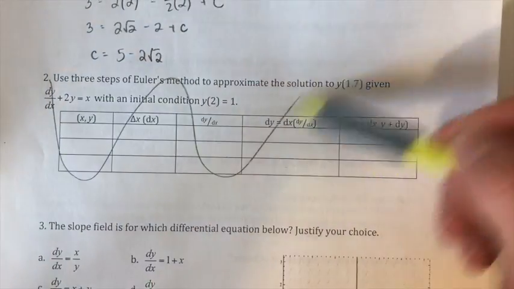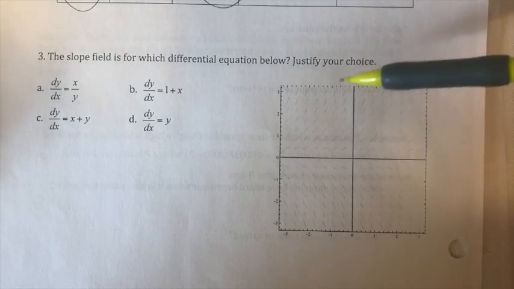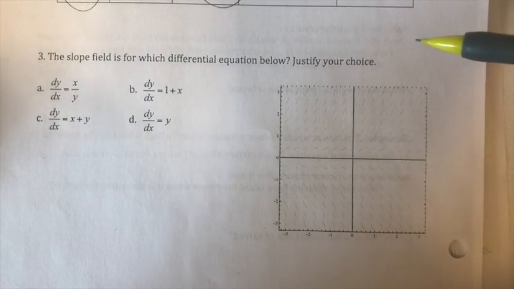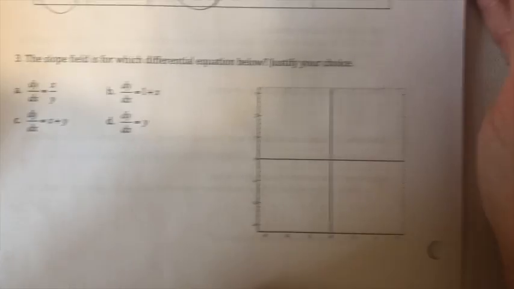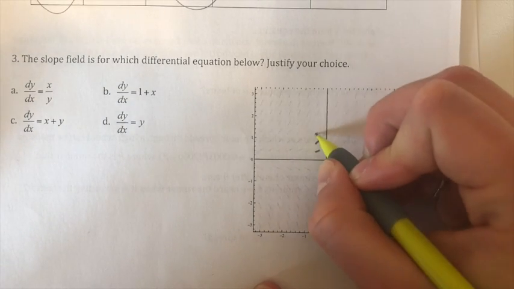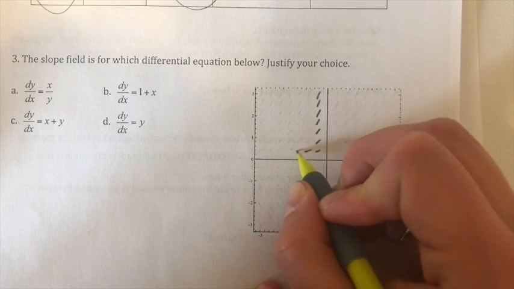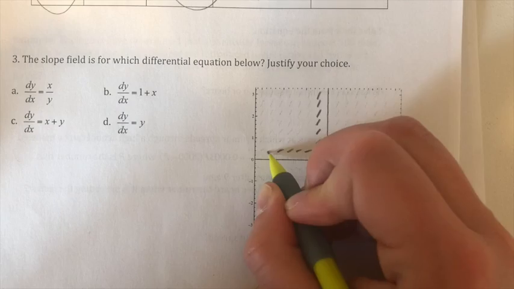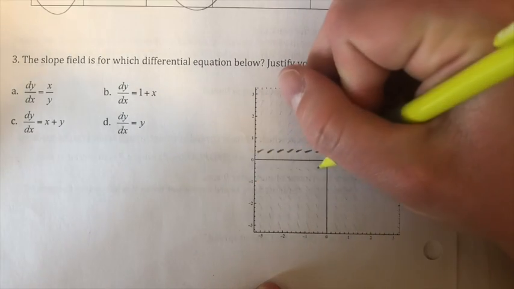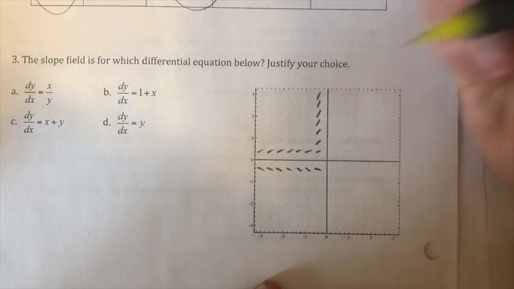Don't worry about Euler's method. Slope fields we did talk about, so the slope field for which differential equation is below. This is pretty light, but hopefully I'm going to make some of them a little bit more visible.